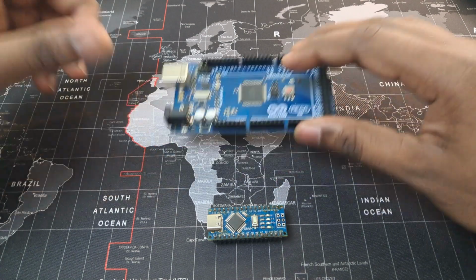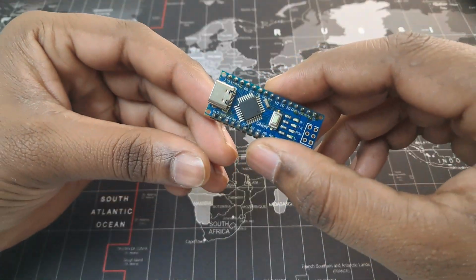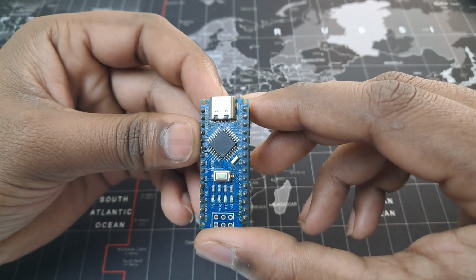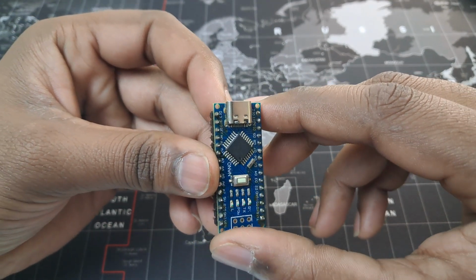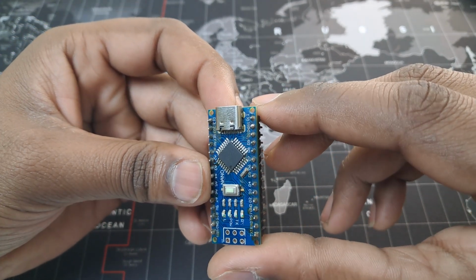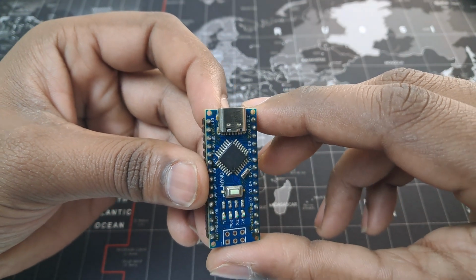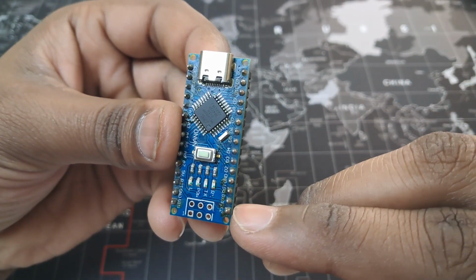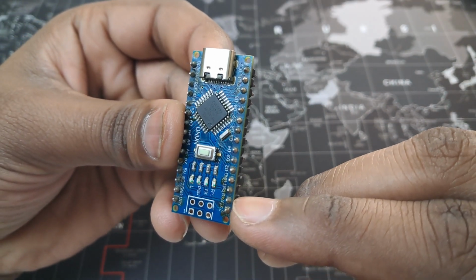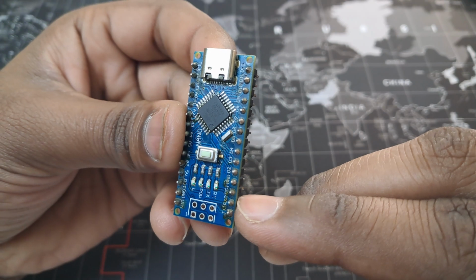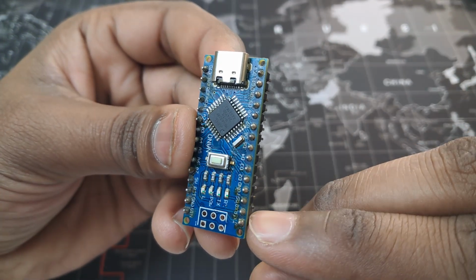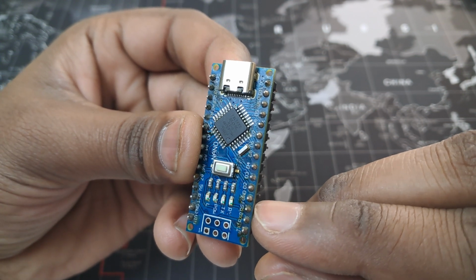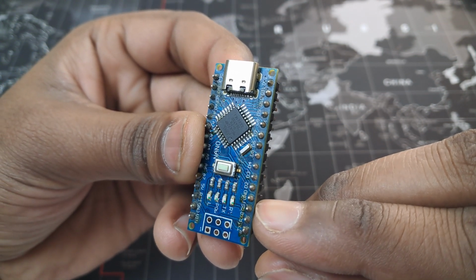So let's keep this Mega aside and we will see what this Arduino Nano has. All the boards in the Arduino family are similar. They only have some extra features over each other, but most of the working principles of each board are the same. On this Arduino Nano board, on the right side, you can see the TX pin and the RX pin, which stand for transmitter and receiver respectively, and are used for serial communication with other devices or your computer. Then there is the reset pin, which can be used to reset the Arduino board.